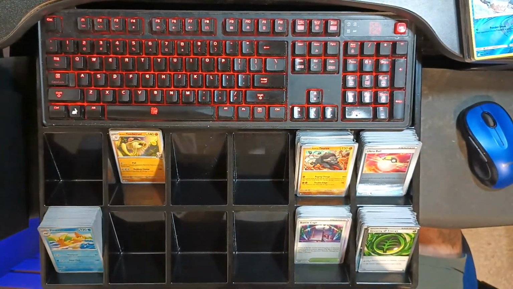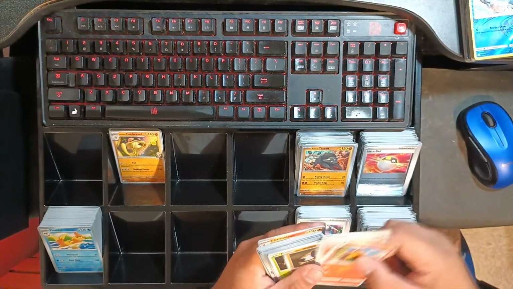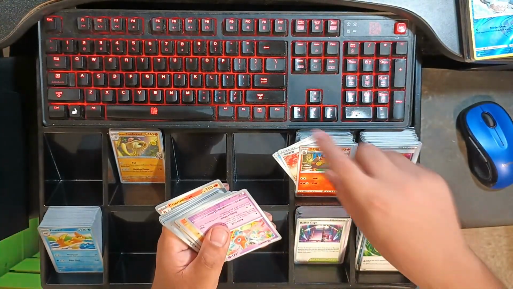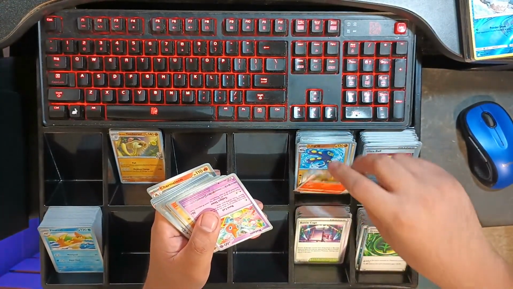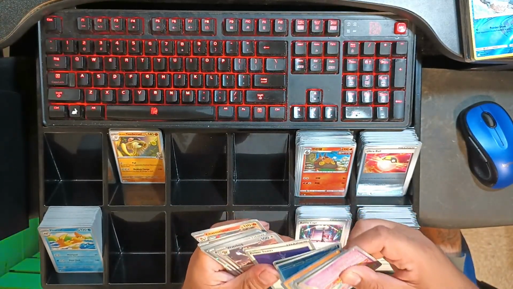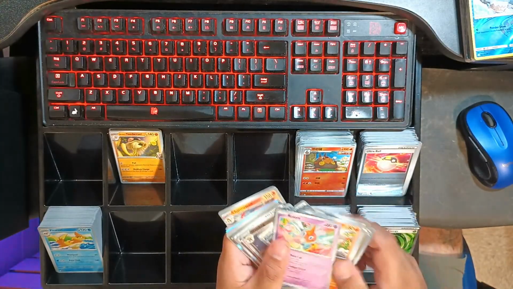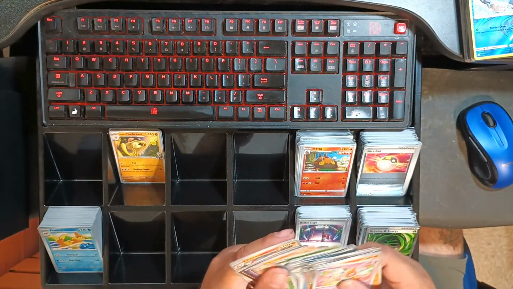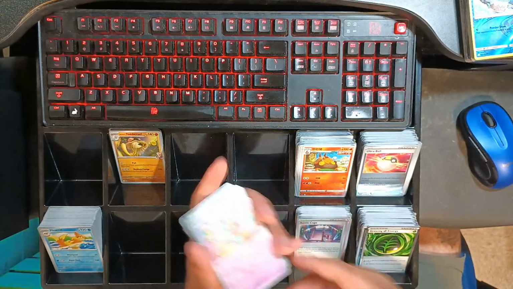Yeah, this was pretty easy because I already had these all sorted out. You know what I'm gonna have a hard time on? All of my Japanese ones, my Japanese ARs, all of that. Those are easy. Just make sure you don't mix them with your English stuff.